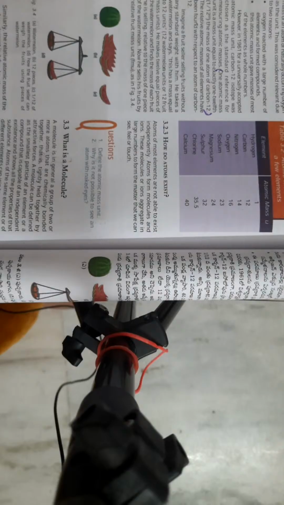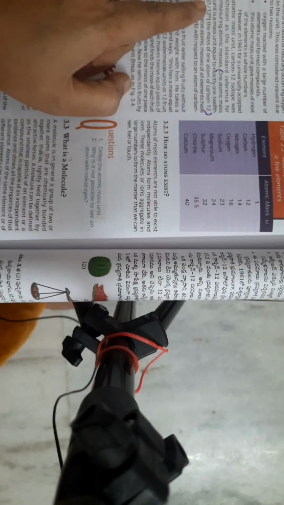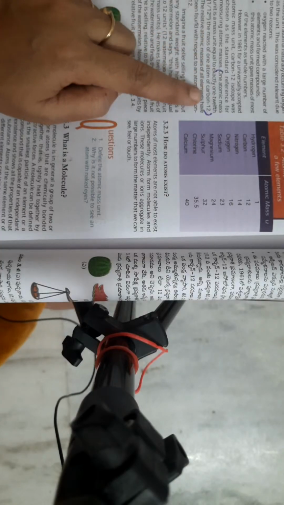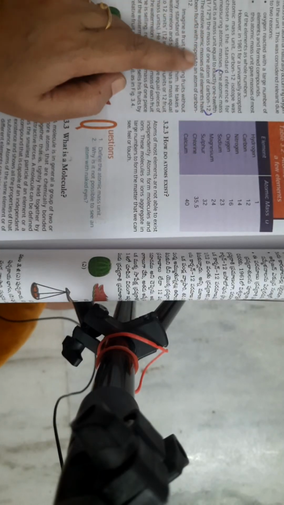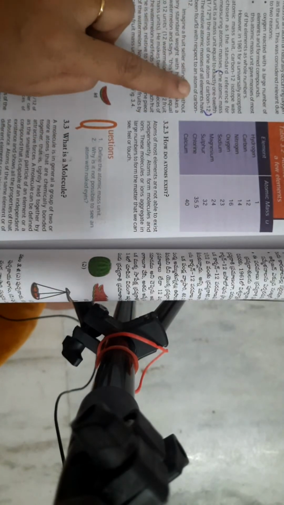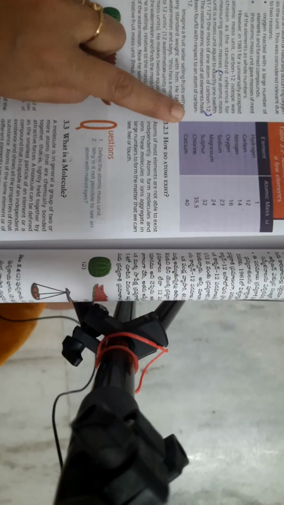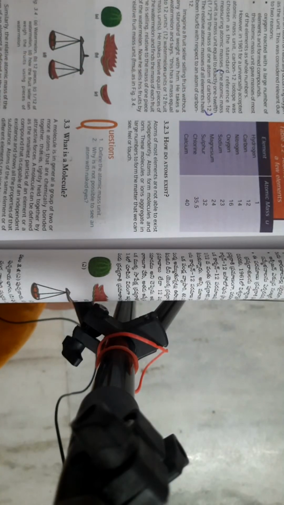As we took the different examples, the final definition is: one atomic mass unit is a mass unit equal to exactly 1/12 the mass of one atom of carbon 12. The relative atomic masses of all elements have been found with respect to the atom of carbon 12. So with respect to this carbon 12, that is an isotope of carbon, they started calculating the rest of the masses.